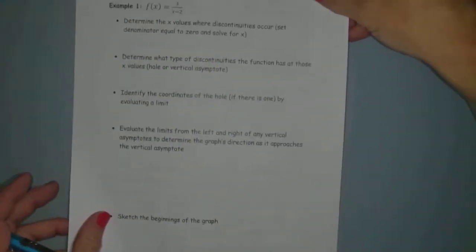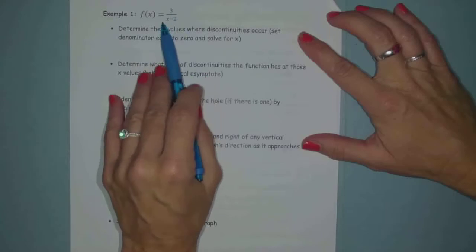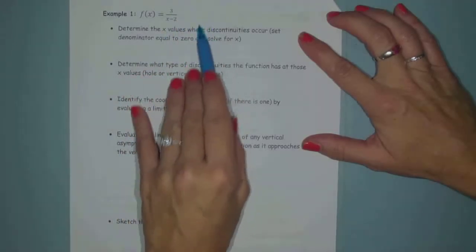Okay, let's go to our first example. We have two examples today. Here's the first one. Example 1 says, f of x equals 3 divided by x minus 2. So this is a rational function.